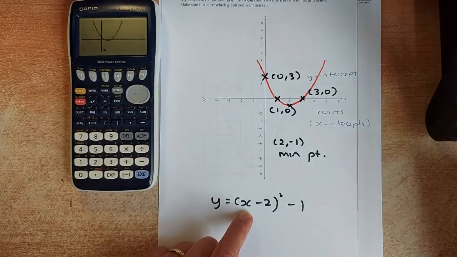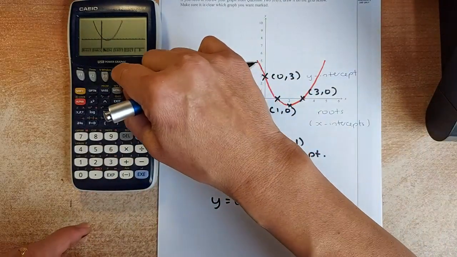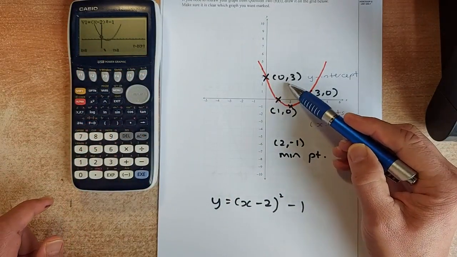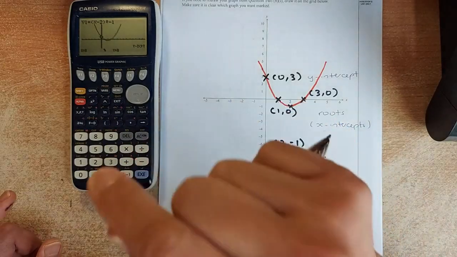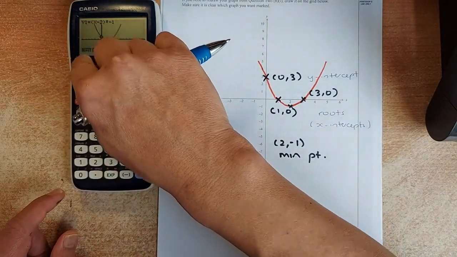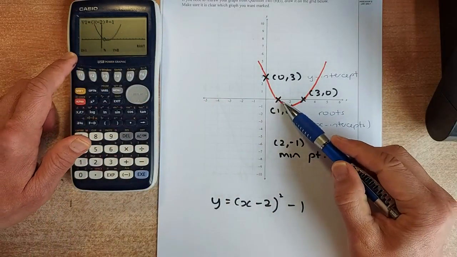The same thing, to find the y-intercept here, you just go to G-Solve, F4, and the y-intercept is 0, 3. So that's the first point. To find the root, listen carefully because this is slightly different. To find the root, G-Solve, the root is F1, and you only get 1, 0. So the next point is 1, 0.